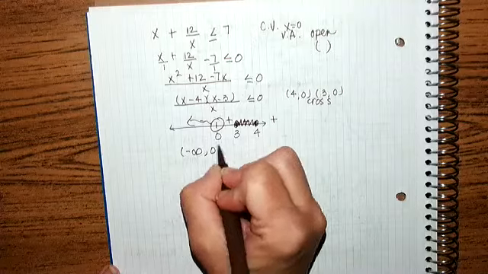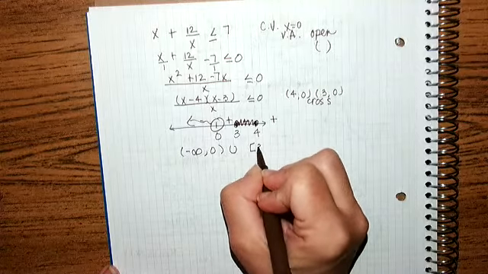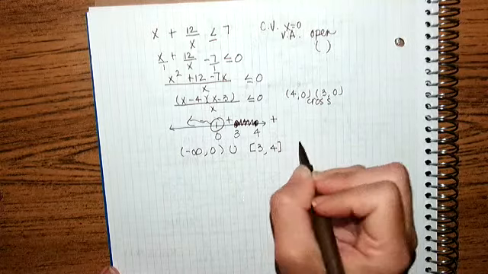Negative infinity to 0 in union with 3 to 4.